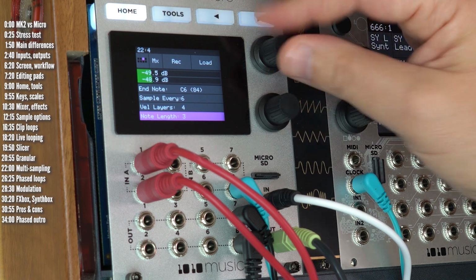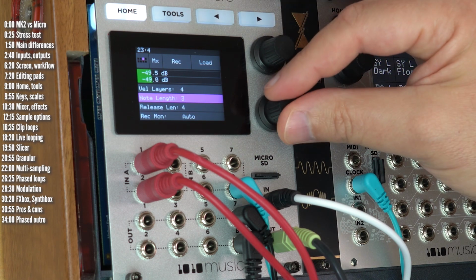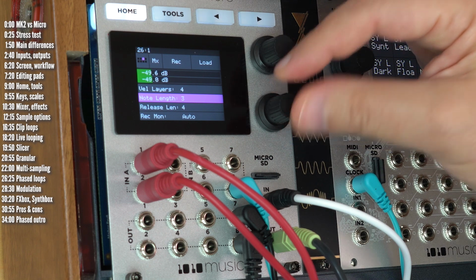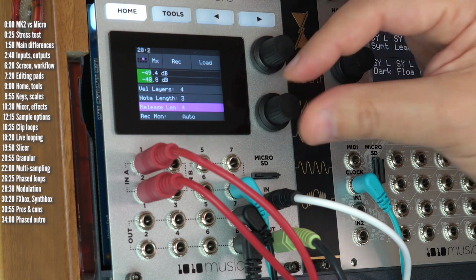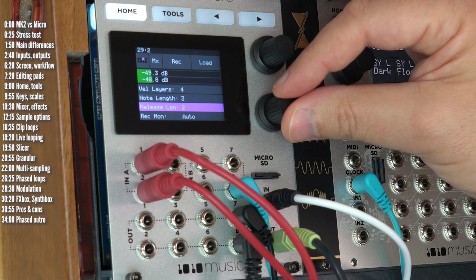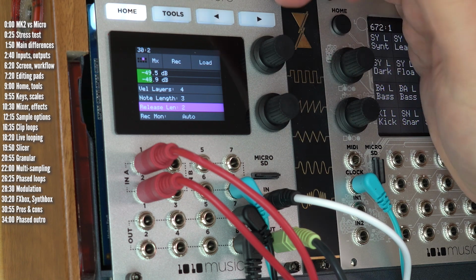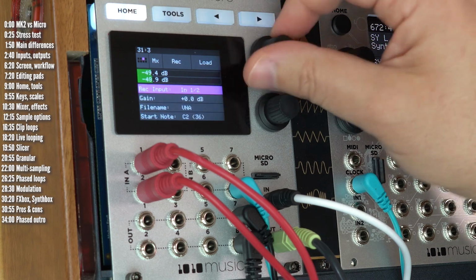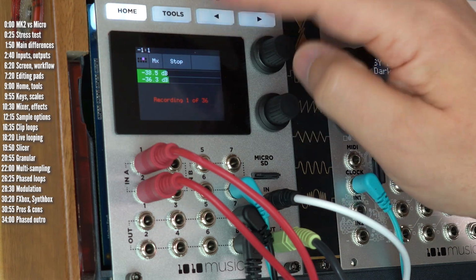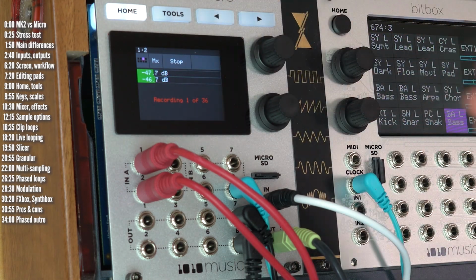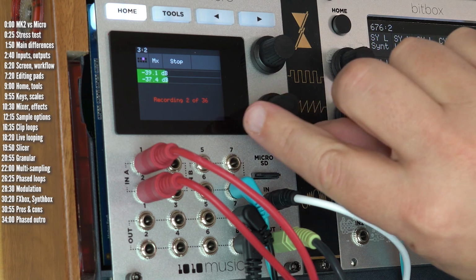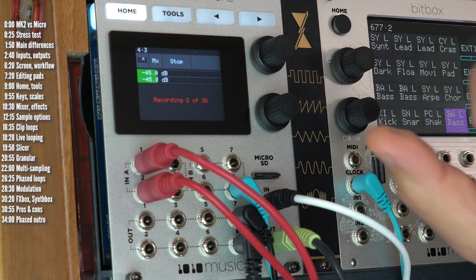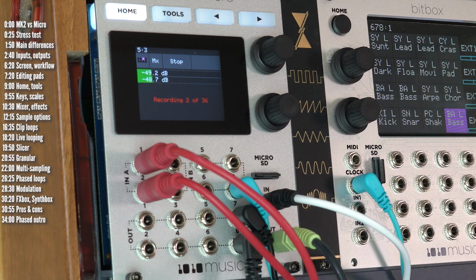Note length, this is a piano sound, so let's not go for too long. Again, ideally 5, but let's go with 3 because I want to keep this short, 3 seconds. And then release length, let's keep this short as well, 2 seconds. And that's pretty much it. You just hit record and it will start the sampling process. You're not hearing, by the way, this first note because it's at a very low level. It starts with the lowest velocity. This can take a while, so I'll speed up through it.